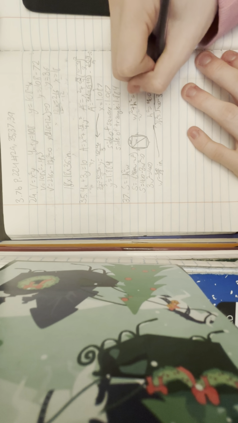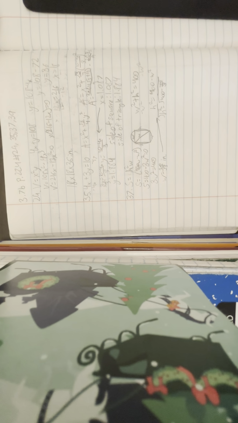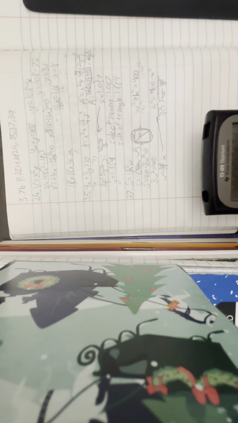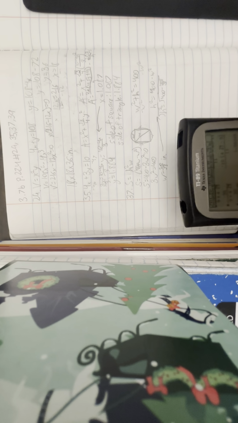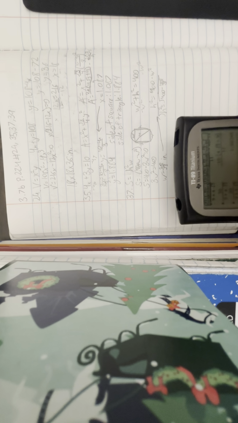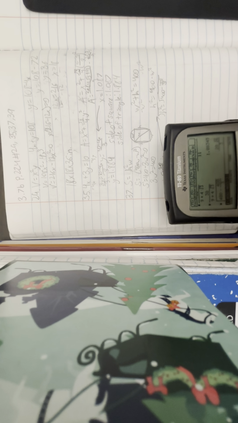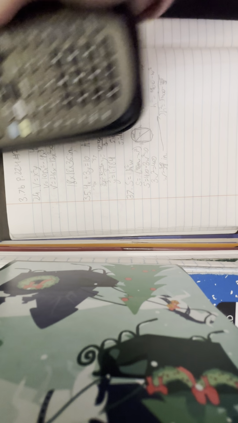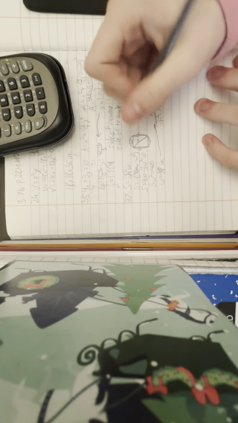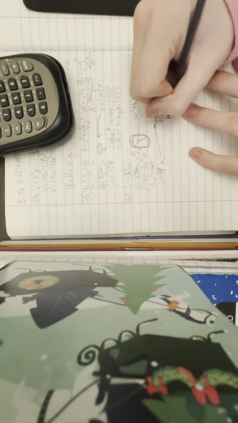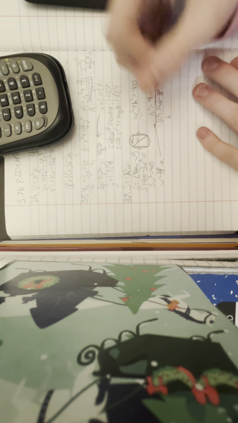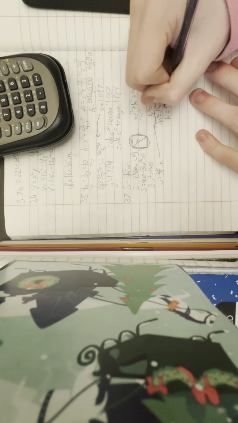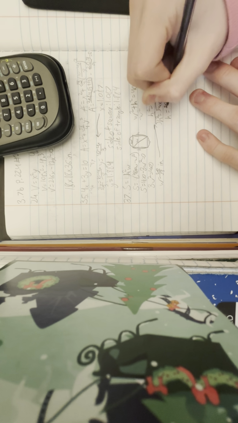I don't like how this pencil keeps breaking. Okay, so root 400 minus 400 over 3. 16.33. Or, well, I could do 20 times root 6 over 3, I guess. 20 root 6 over 3.